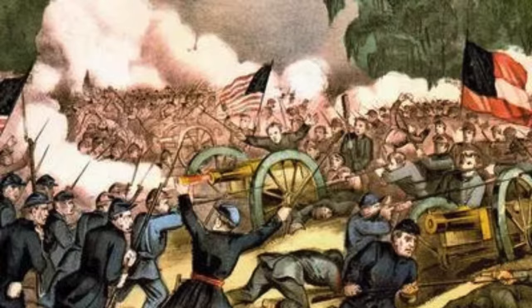Civil War. The Civil War was a major armed conflict that took place in the United States from 1861 to 1865. It was primarily fought between the northern states, known as the Union, and the southern states, known as the Confederacy. The main cause of the war was the issue of slavery, as the Confederacy sought to preserve the institution while the Union aimed to abolish it.